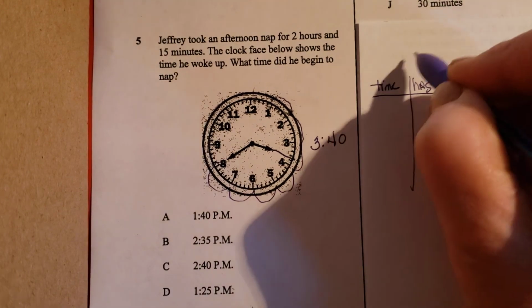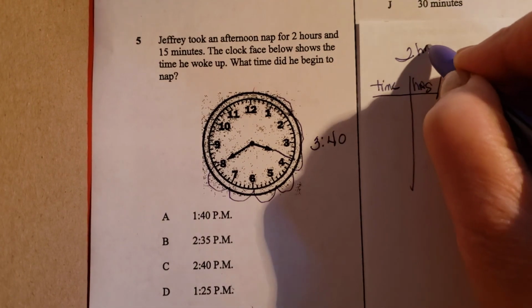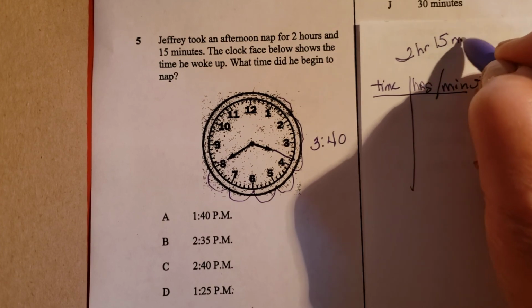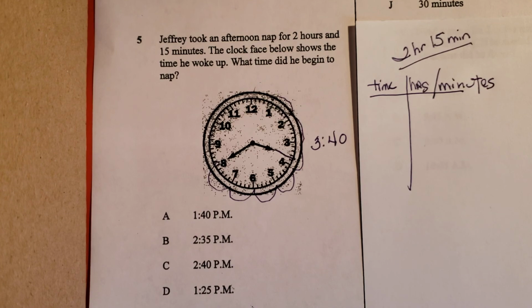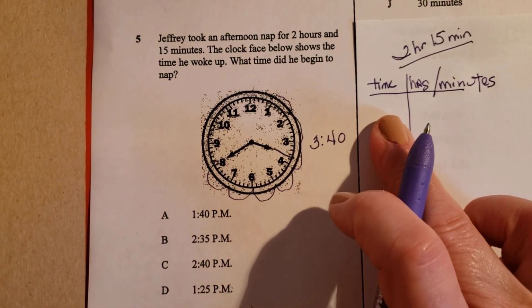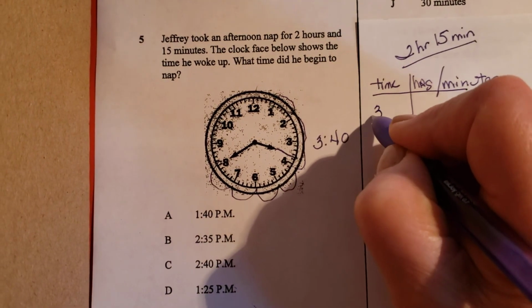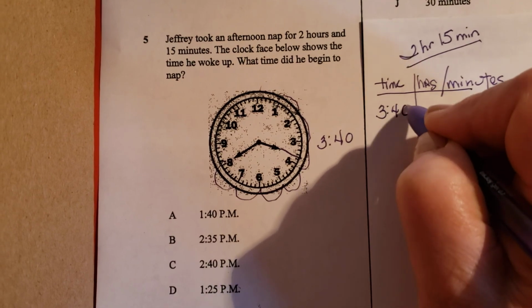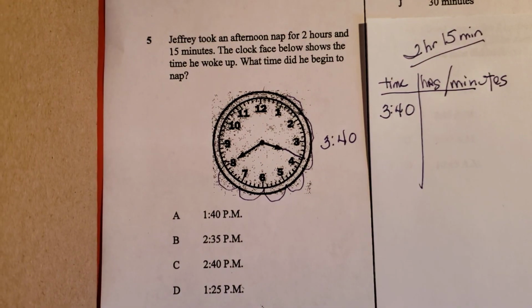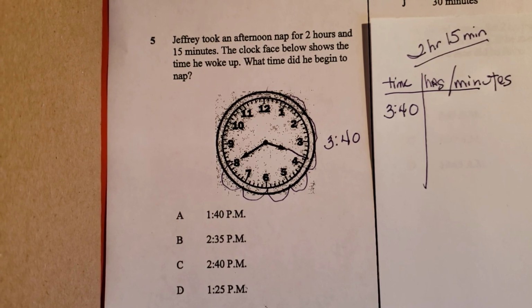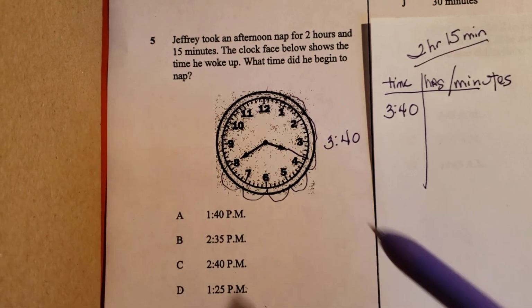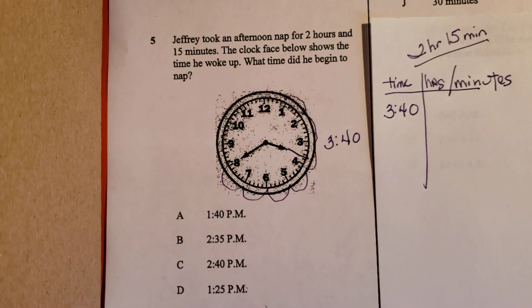The duration, I'm going to put 2 hours, 15 minutes. Understand, that's how long his nap was. The only time I know for sure is when he woke up. So I'm going to put 3:40 right here. We are going to do the same process, except we are going to work backwards because his nap is over at 3:40. We need to know when it started.